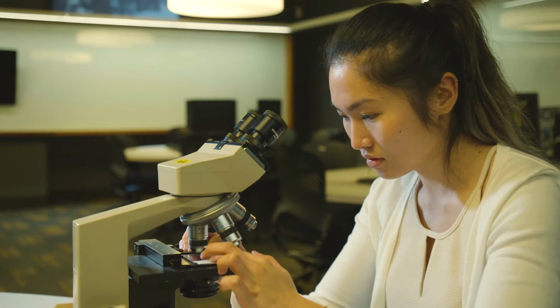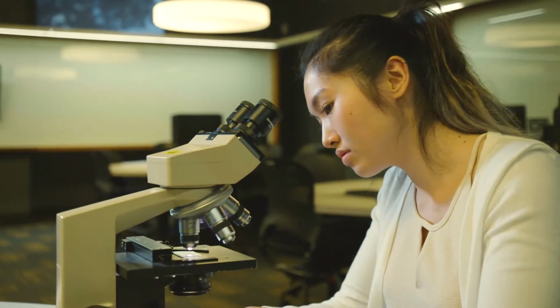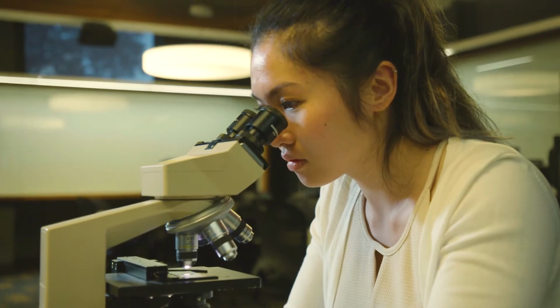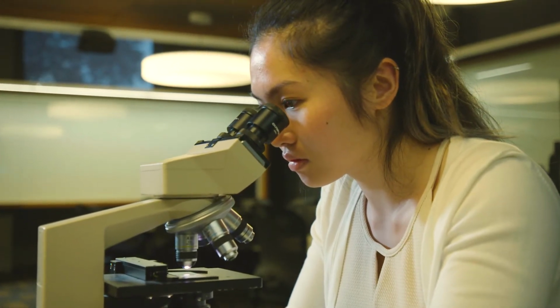Now, the good old-fashioned way was to use a microscope and a glass slide, and that had lots of problems. And in a virtual environment, doing this via video conferencing, it would not work at all. It would be impossible to teach.